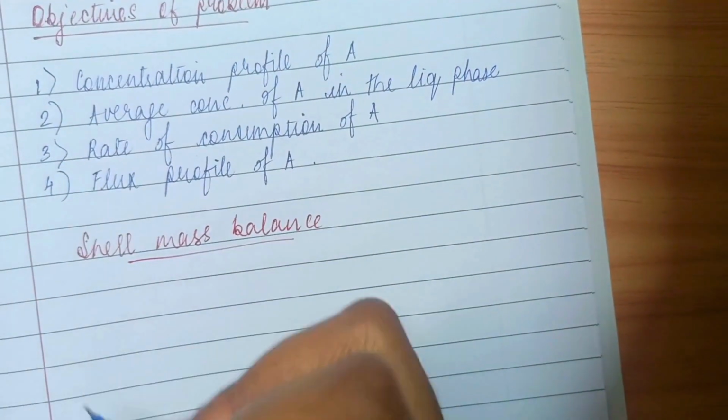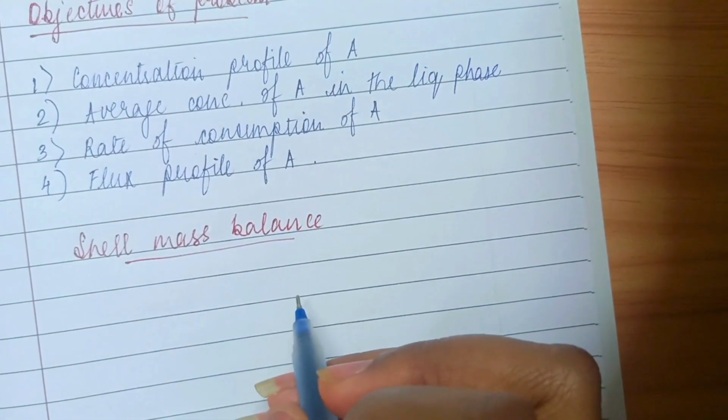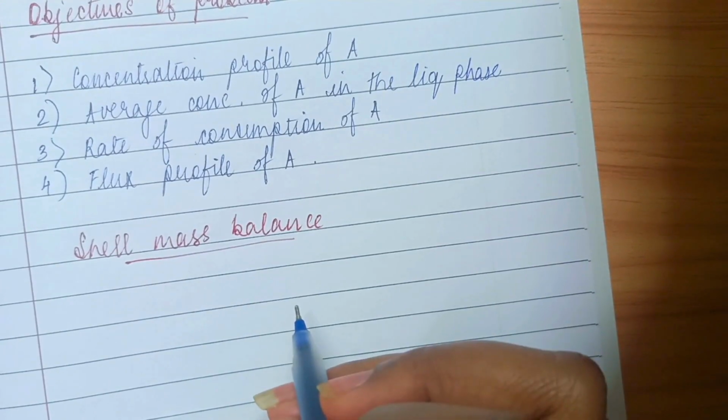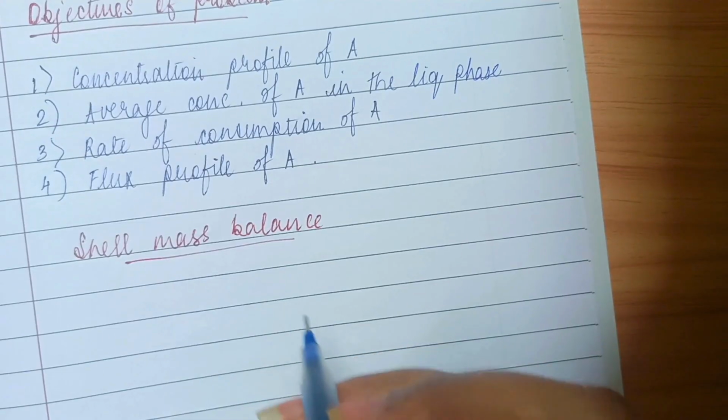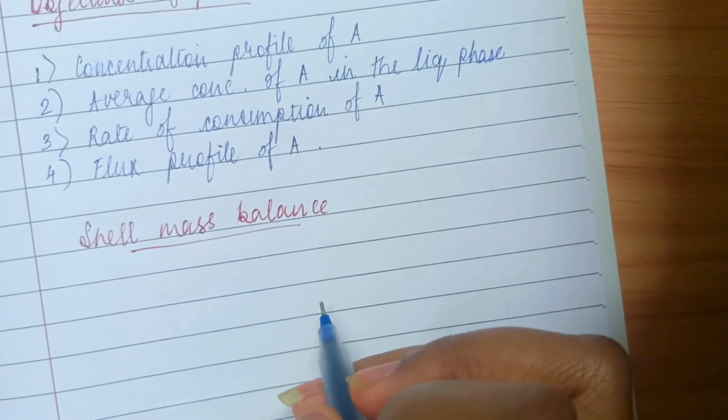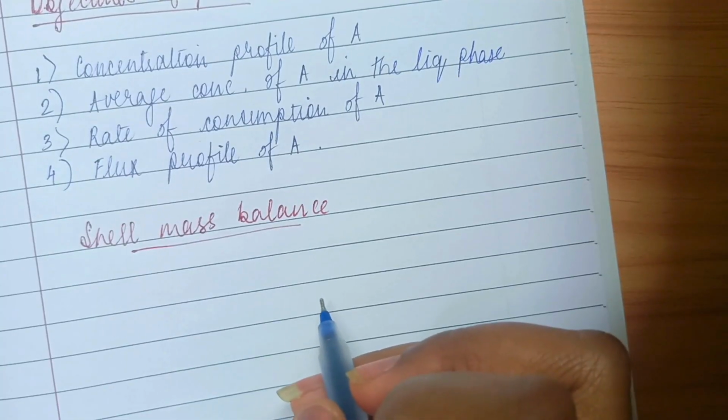Firstly, we need to select an appropriate system, applying the law of conservation of mass of species A in the binary system over the volume of the shell.